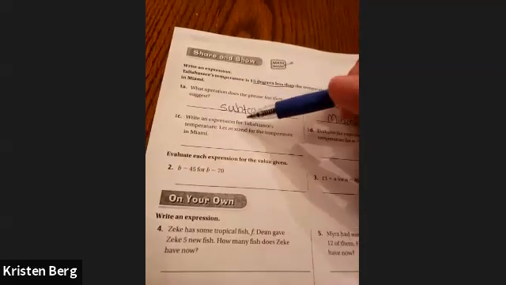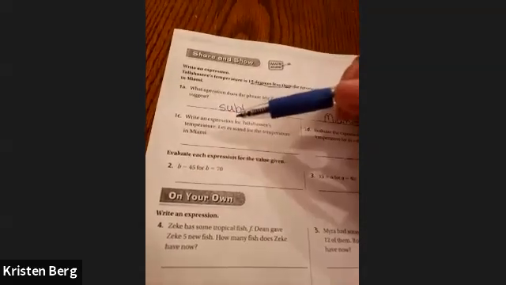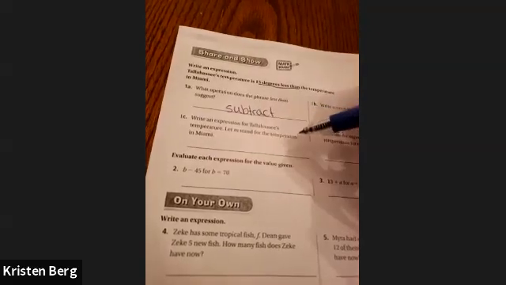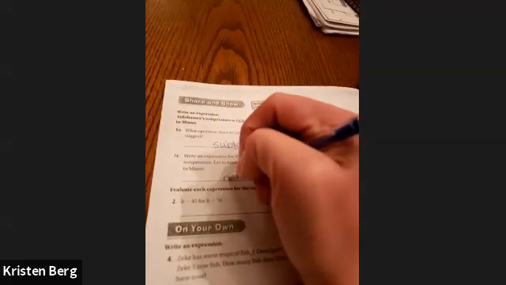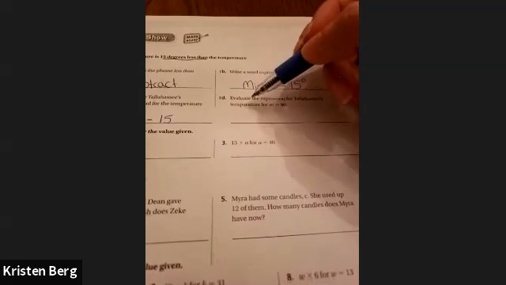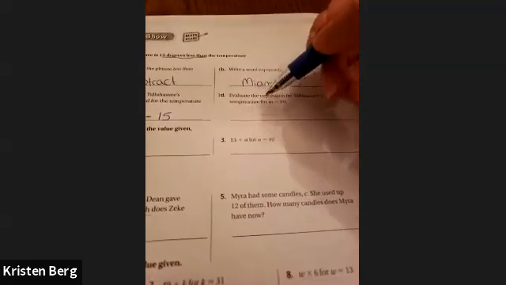Now it says write the expression for Tallahassee's temperature. Let M stand for the temperature in Miami. So now all we're going to write is M for Miami, and then subtract 15 degrees. Now they're telling you to evaluate the expression for M equaling 90. Whenever you see M, put in 90 for it.